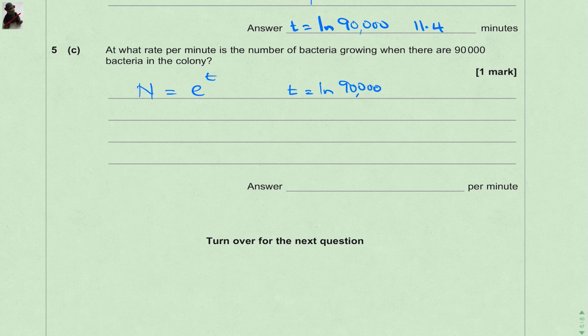90,000, right? So the rate when there are 90,000 in there, what we need to do is find the n when e to the power of ln, let's replace t by ln 90,000. And from the calculation, e to the ln 90,000 will give you 90,000. So it's a trick question, but you could use your, again, natural log to find the answer there. So that's what this is.